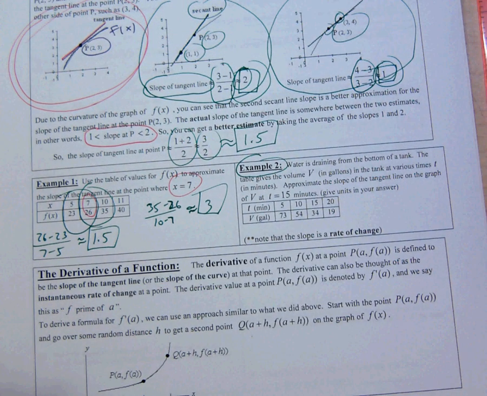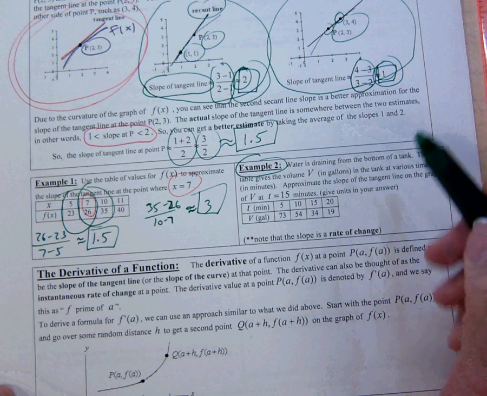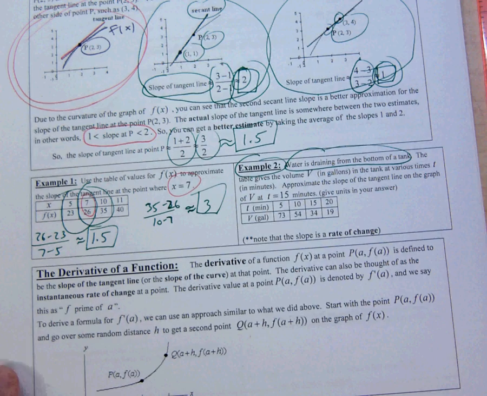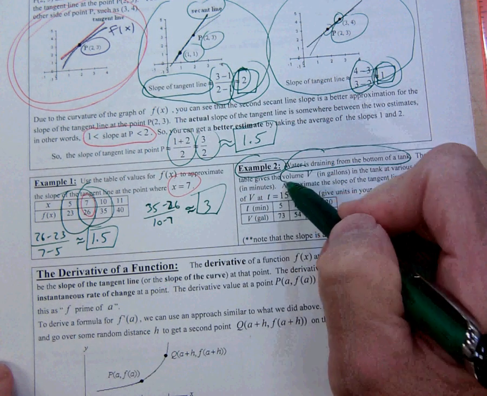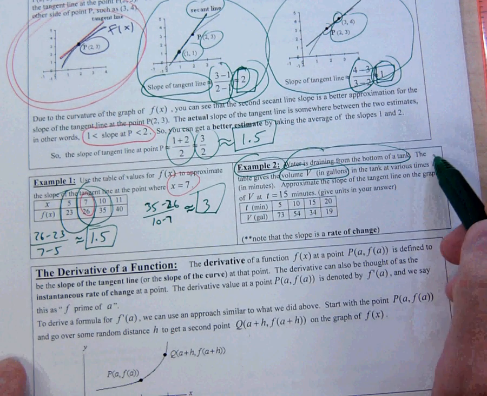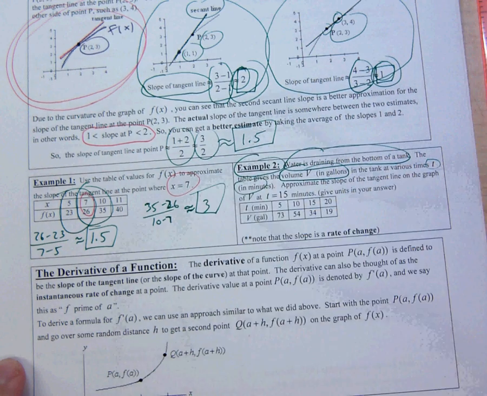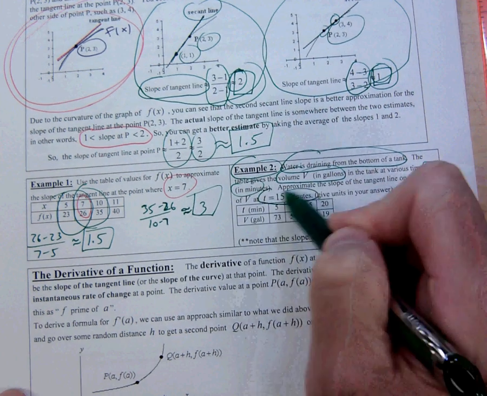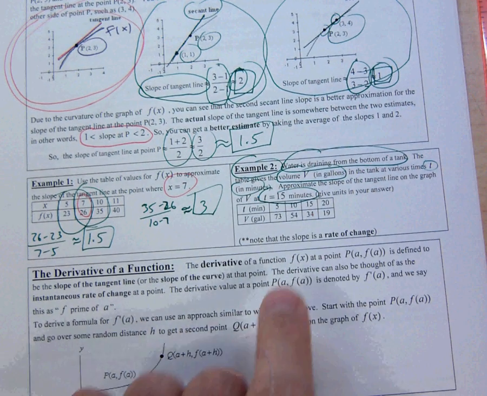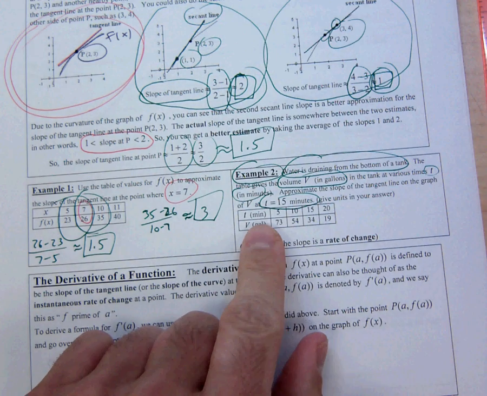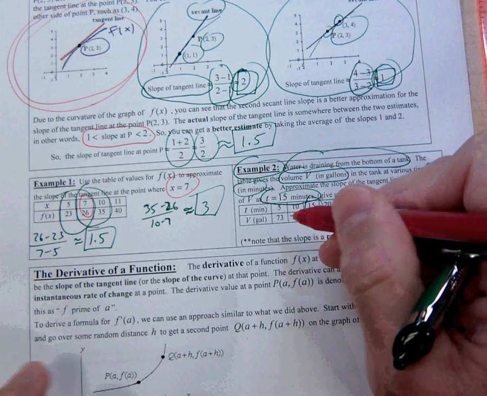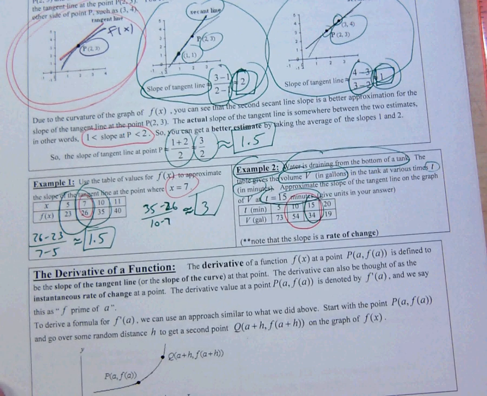All right, now you should be able to apply this in a real world scenario. For example, suppose we're talking about a tank that's draining out the bottom. We'll use V for the volume of water in gallons. We'll use T for the time in minutes. And I want you to approximate the slope of the tangent line at the moment in time when time is 15 minutes. Are you ready? So there's the point I want to work at. And so pick any point nearby, like maybe that 10, 54.